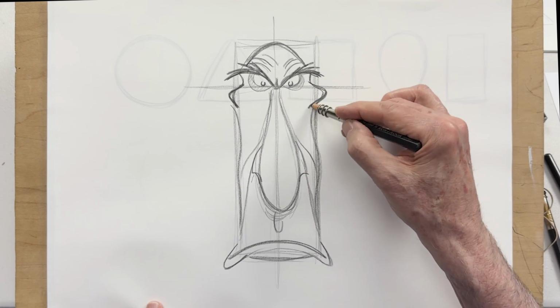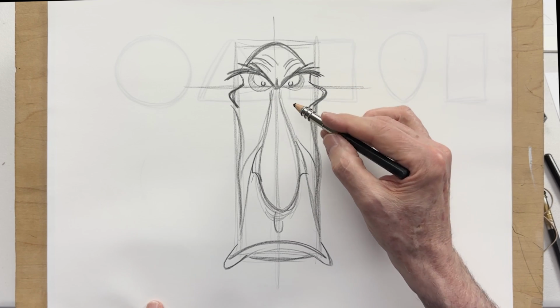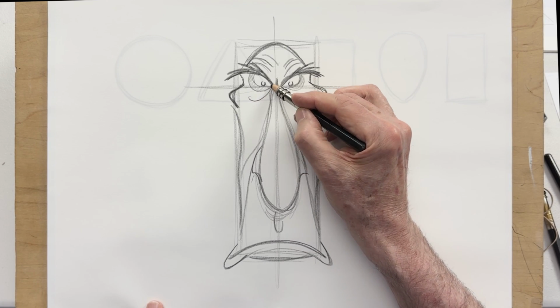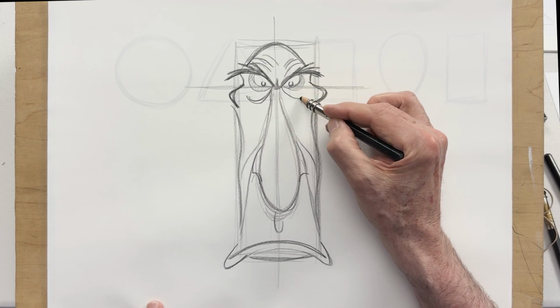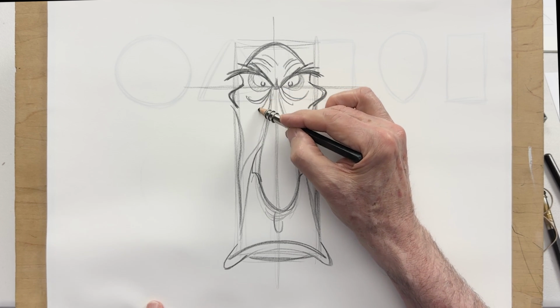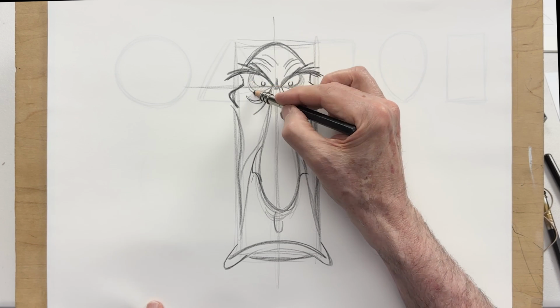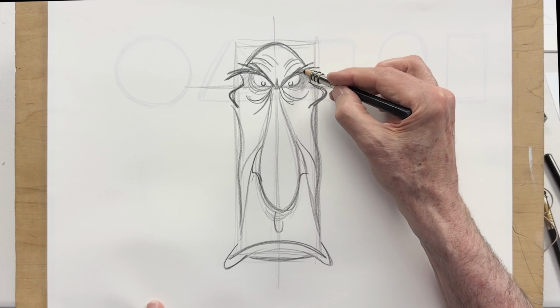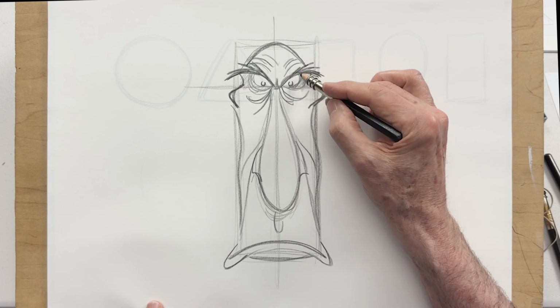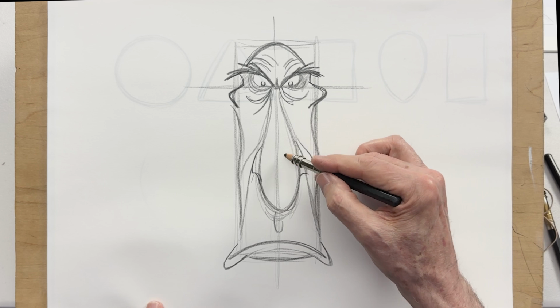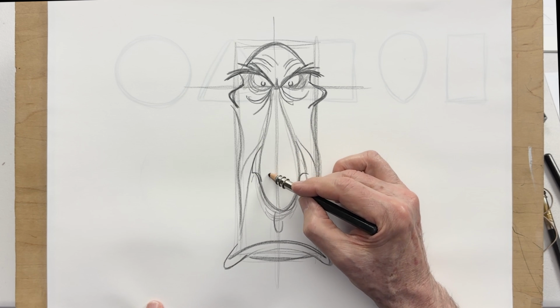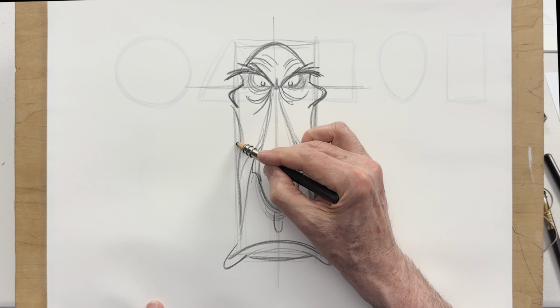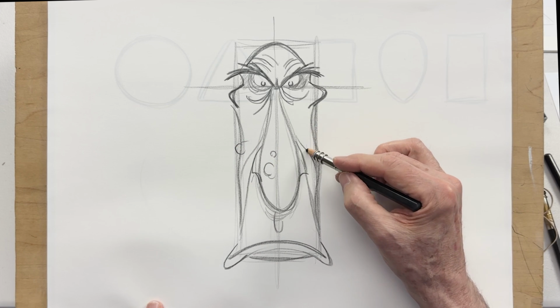The sides of his head. I'm going to extend wrinkles and more bags from the eyes. I'm going to shade in the brow a little bit, making him a little more villainous. I'm going to give his nose a couple of big warts. Even the side of his face, some warts.